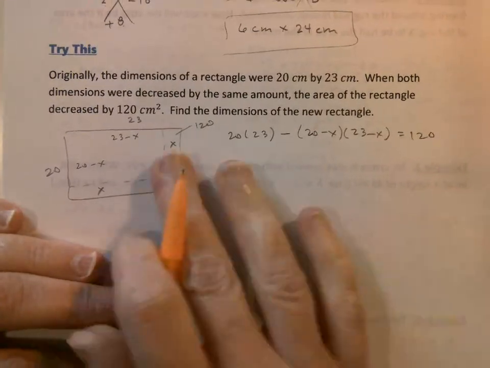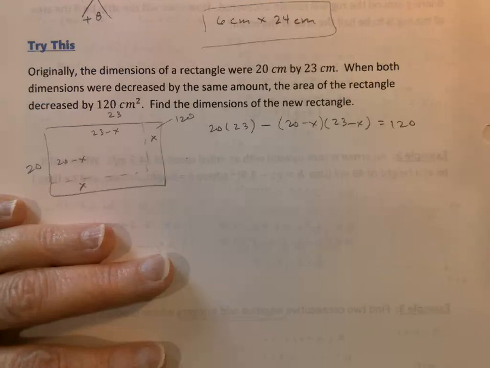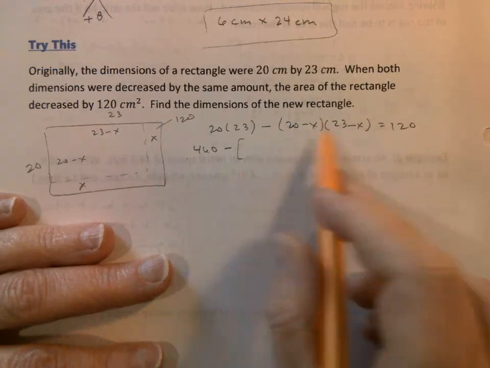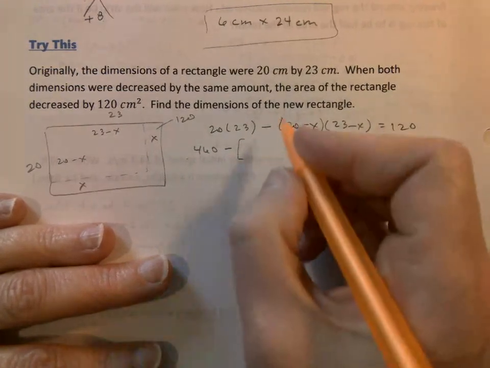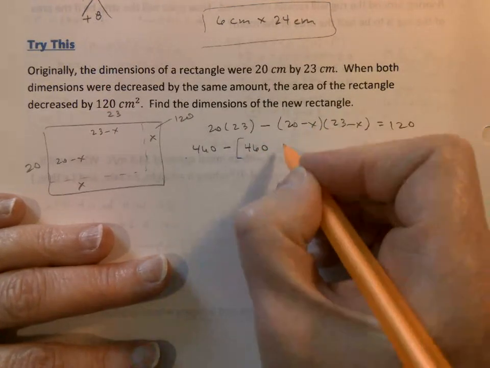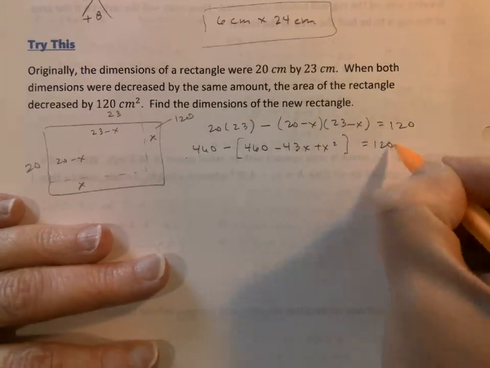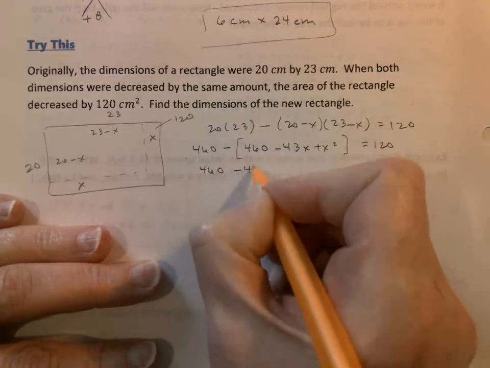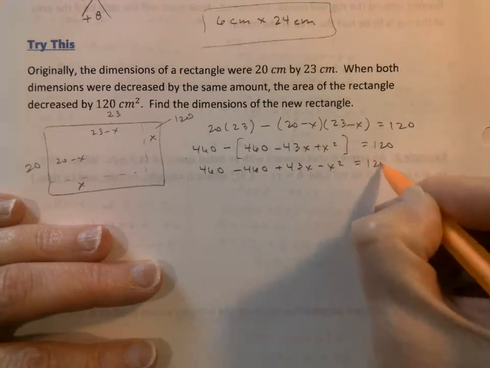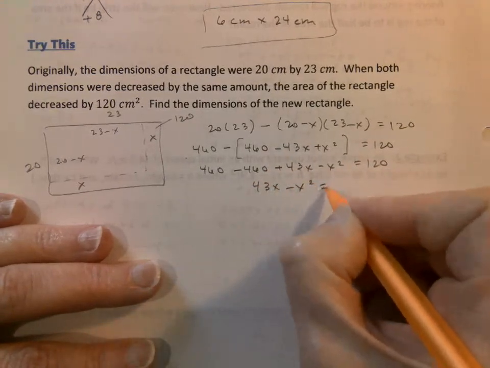Okay, so we're going to multiply everything out, incorporate everything together, and rewrite it in standard form. So 20 times 23 is 460 minus, and I'm going to put this in brackets and multiply it out first, and then I'm going to distribute my negative. So this is going to be 460 minus 20 minus 23, so that's minus 43x plus x squared equals 120. So 460 minus 460 plus 43x minus x squared equals 120. The 460s cancel out. I have 43x minus x squared equals 120.